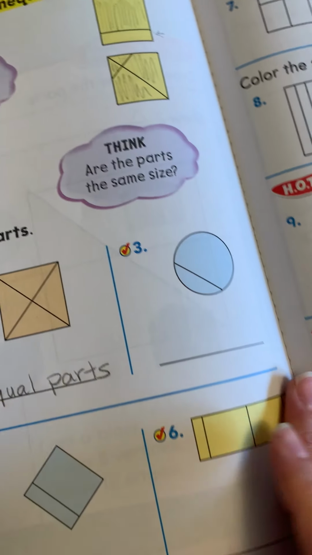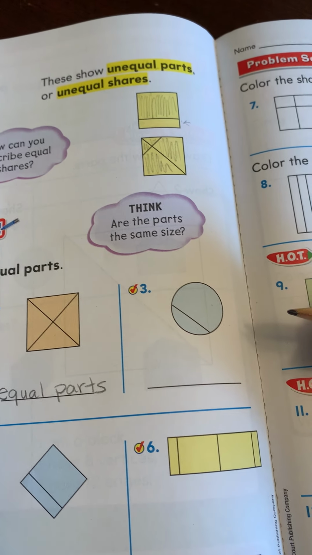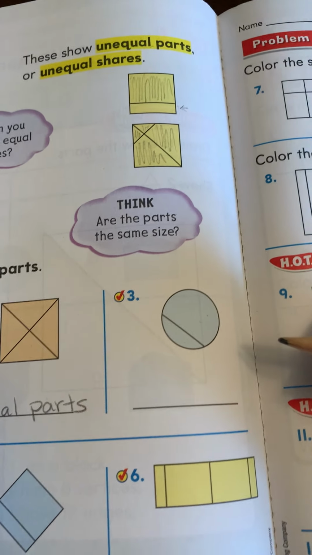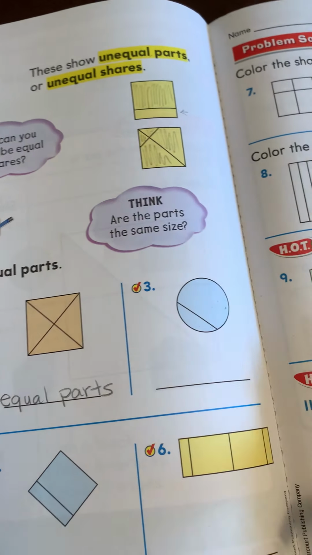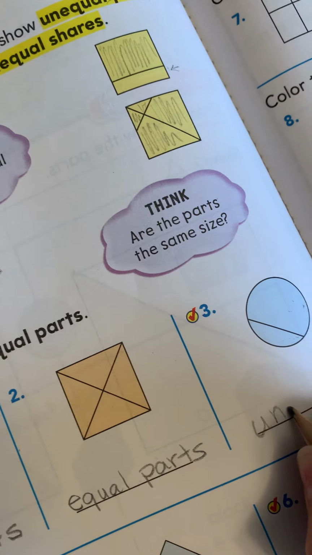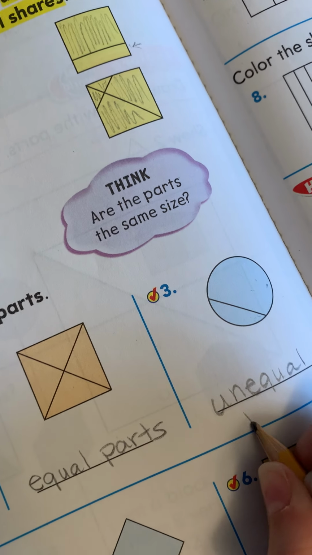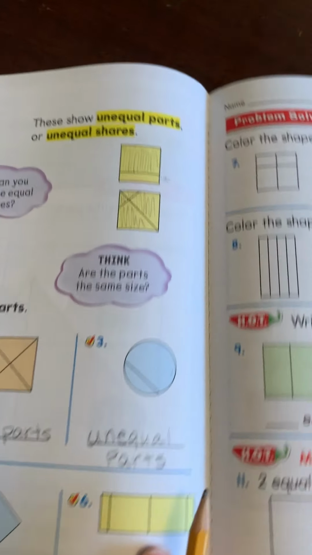Now let's look at number 3. If I'm sharing with a friend, is it equal? Is it the same on both sides? No, it's not. One person would get this little piece and one person would get this big piece. This is unequal. I'm gonna write it down here, unequal parts. Okay, so you're gonna do the same for these ones on the bottom.